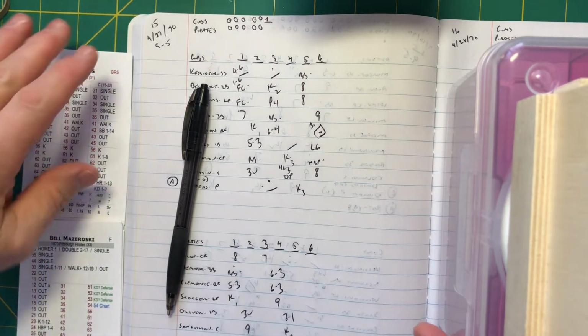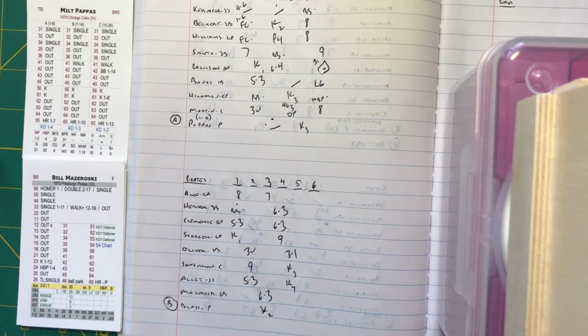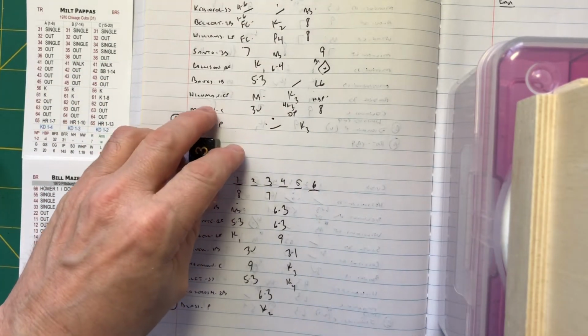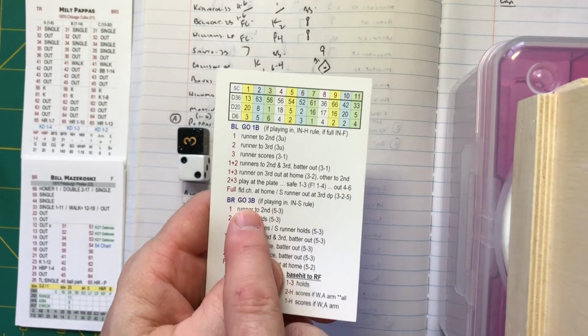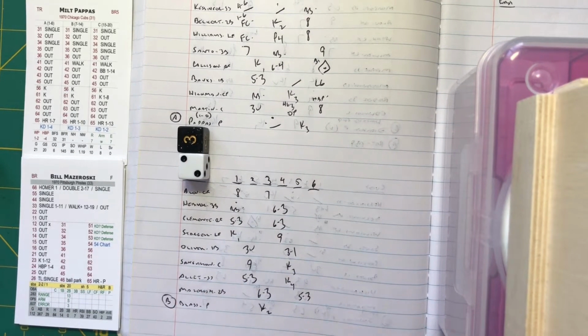Mazeroski, Blass, and Alou coming up. 8-9-1 for the Pirates in the 6th. No safeties for Pittsburgh so far. Mazeroski 0 for 1. The pitch from Milt Pappas. Maz hits it to Santo. He gloves it and fires to Banks for out number 1.